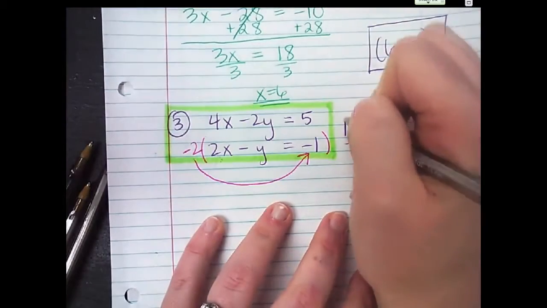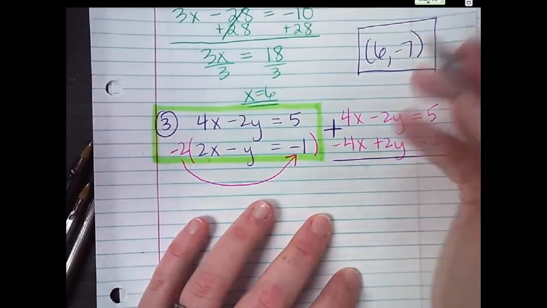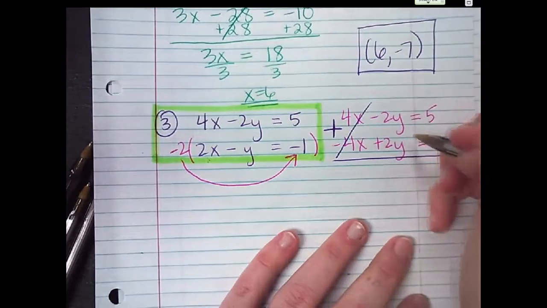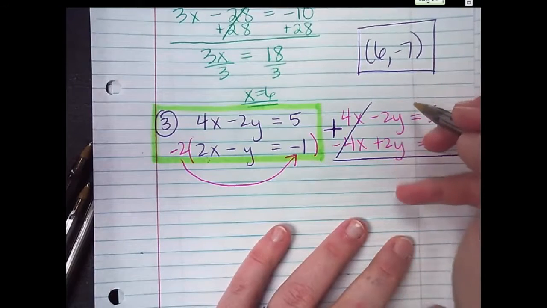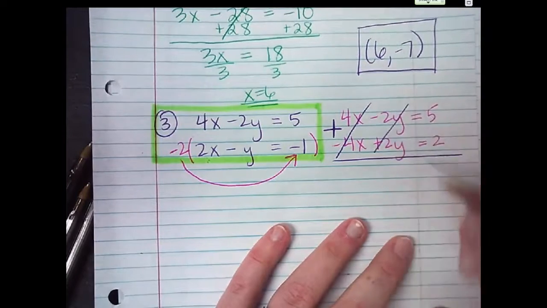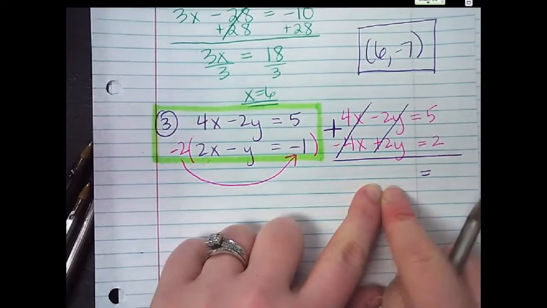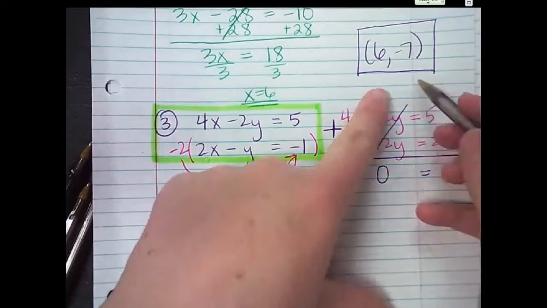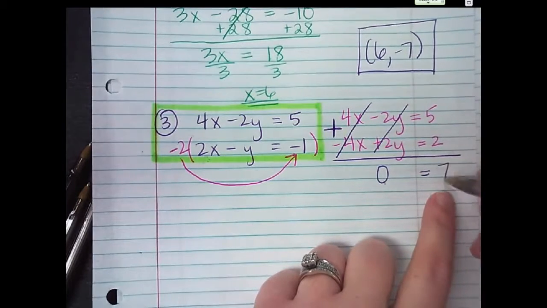This is the one I see a lot of people forget, to multiply that third one. So we set up our addition. Okay, our x's cancel. What happens to our y's? They are gone. So what's left on this side of the equal sign? 0. If they both cancel, you have 0. What do I get over here? 7.